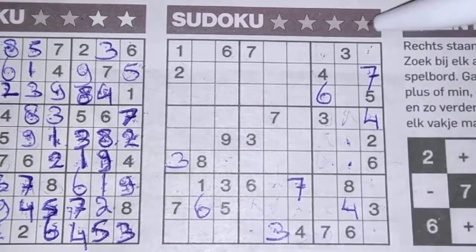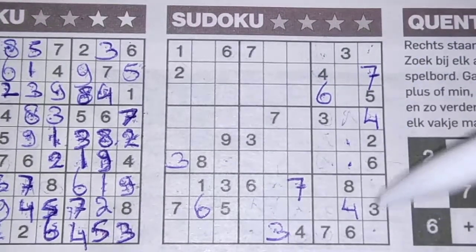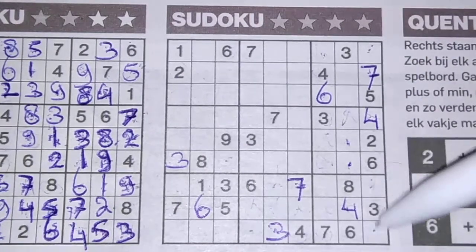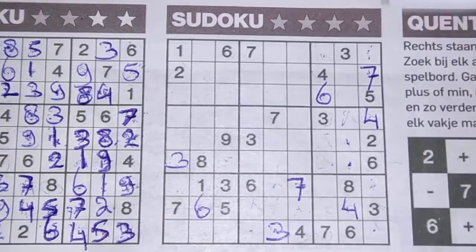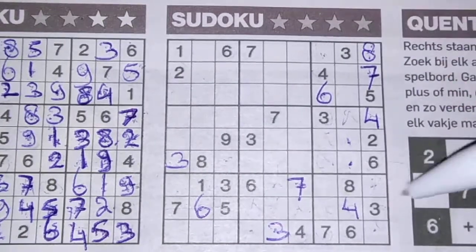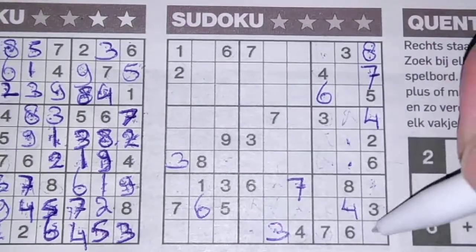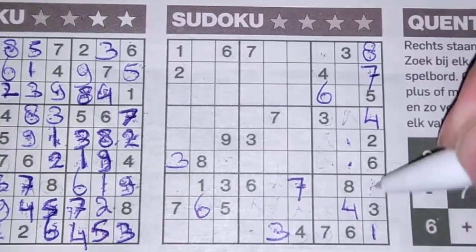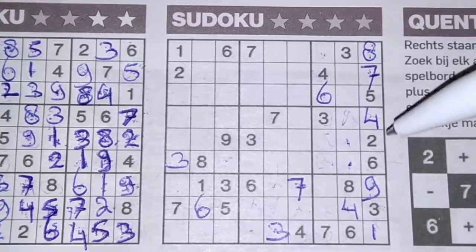3 missing numbers in the last column. One of the missing numbers is an 8. We have an 8 here, so no 8 in these 2 boxes. 1 box left for the 8 should be here. The other 2 numbers are the numbers 1 and 9. We have a 1 here, so no 1 there. 1 should be here, and the 9 goes there.